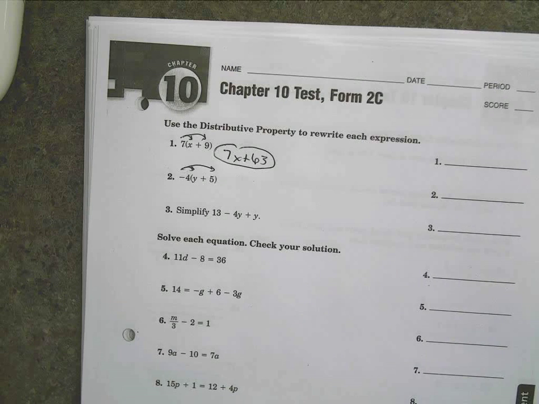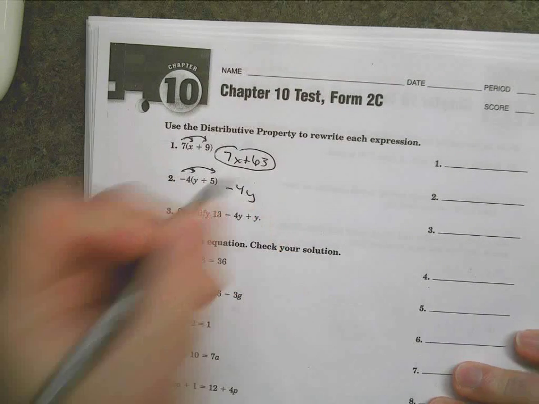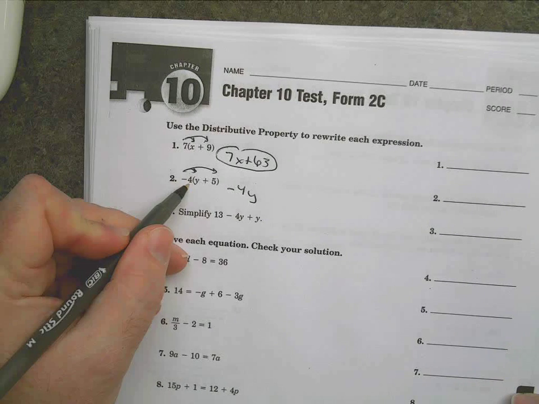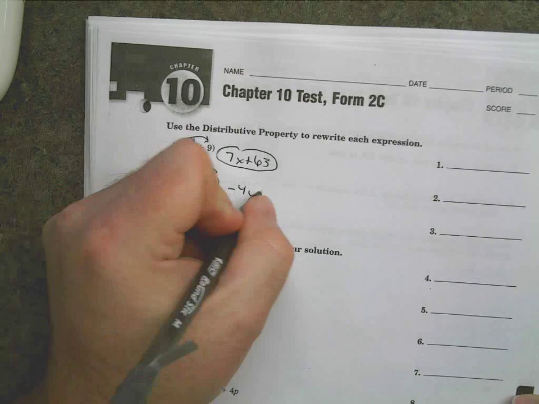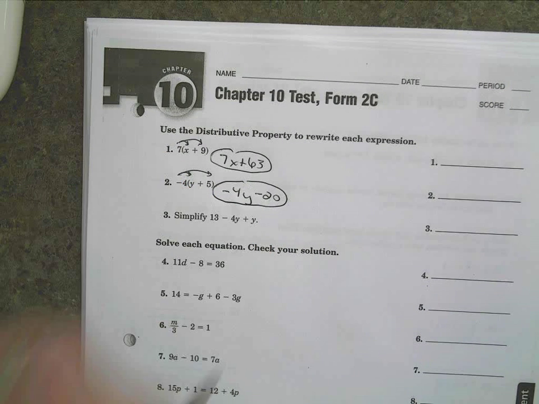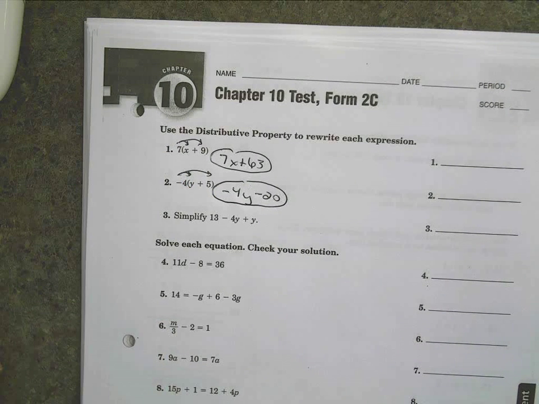Now I'll get into question 2. Give me the answer. Negative 4y minus 20. Perfect. Now, don't do that plus a negative 20 thing. Double signs make it really hard to combine like terms. A negative 4 times a positive 5 is minus 20. Okay, yes. Algebra's confusing. Some people look at this as subtracting 20. Some people look at this as negative 20. It's the same thing.